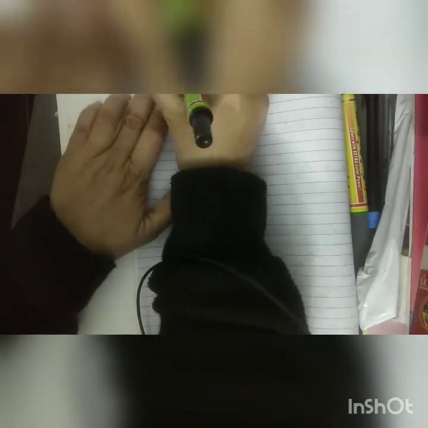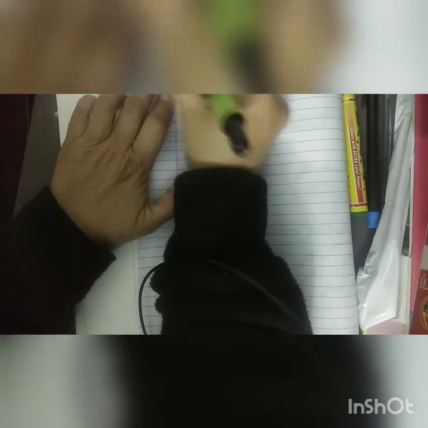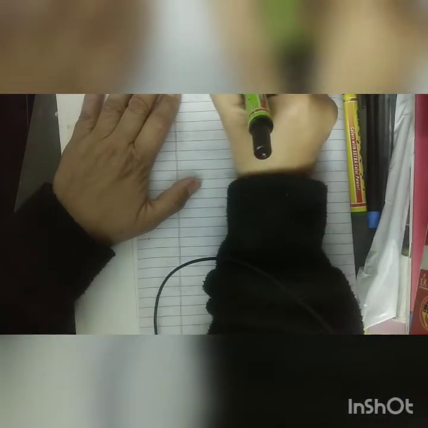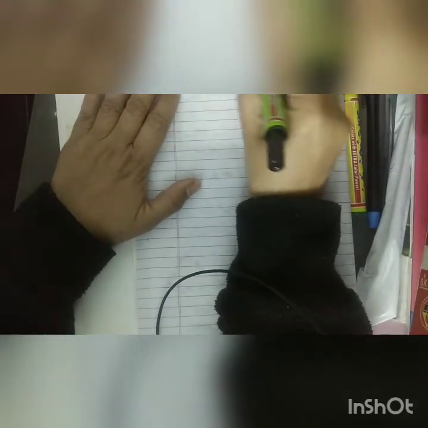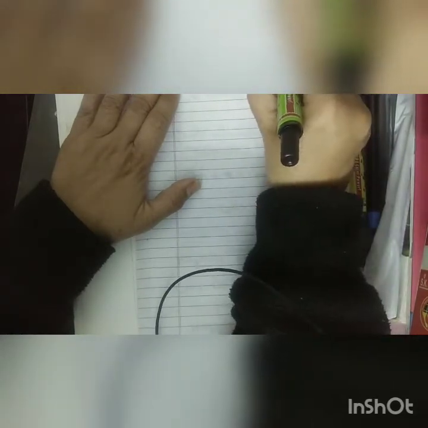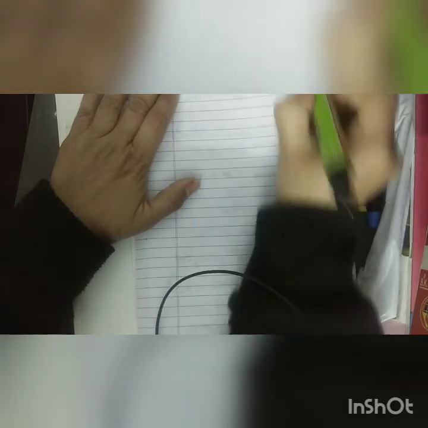KMnO4. So if I have, let us say, CH3 and I am reacting it with KMnO4, right? This oxidation, this is a very strong alkaline KMnO4. It's a very strong oxidizing agent. Maybe I'll get COH.